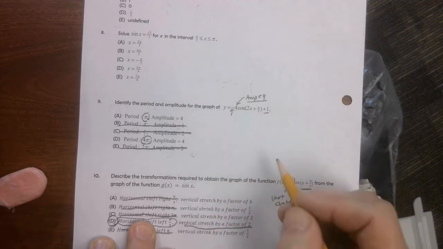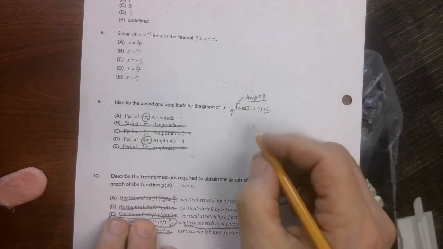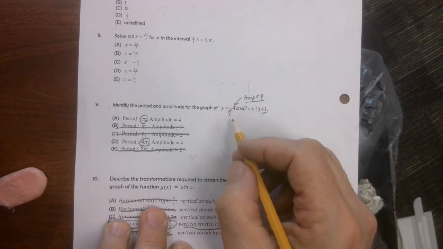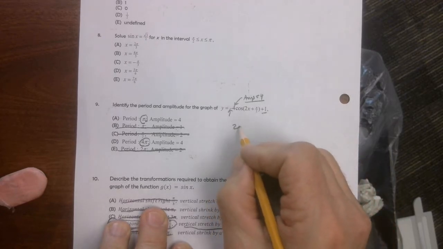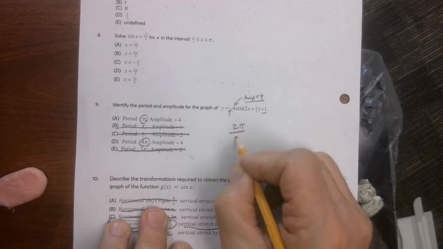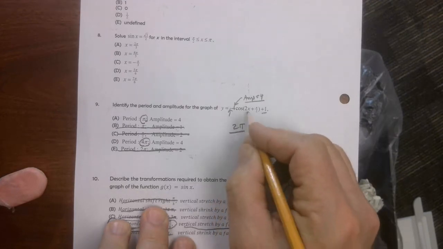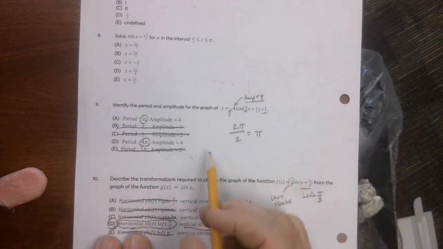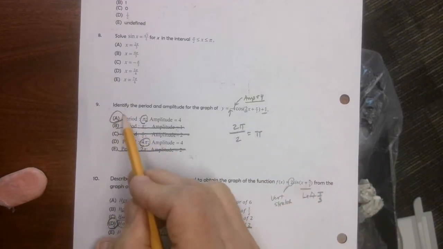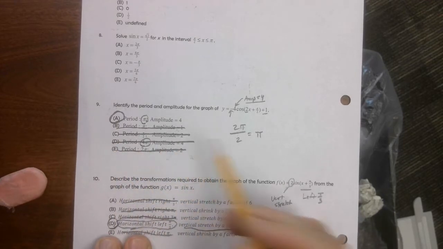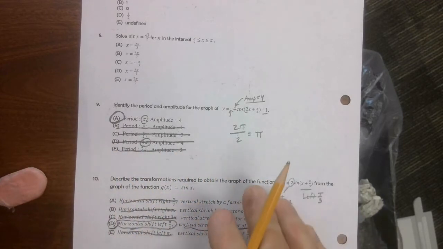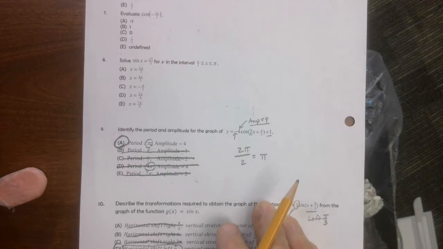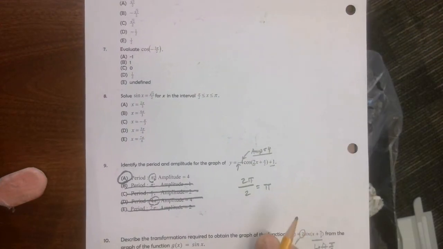The negative is just extra information that you don't have to really worry about, because the period formula is 2 pi all over the absolute value of b, which is just 2. And so 2 pi over 2 would just be pi, and I'd go, aha, that'd be letter A and not letter D. So that's how you kind of have to go at these. Just look for clues, eliminate options, and then continue looking for some clues that help you in the process.